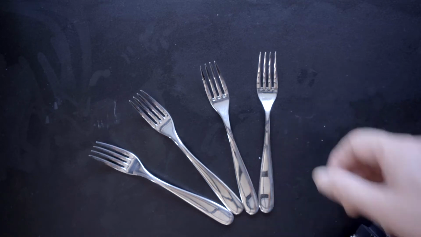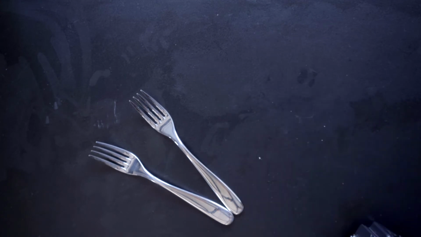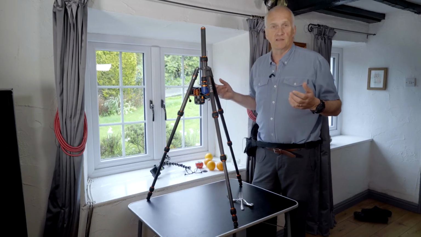If I took 2 of these away and we just had the 3, that would also work. However, just 2, not as interesting. So let's try and take a creative still life now. So I'm going to try something with my 5 forks.